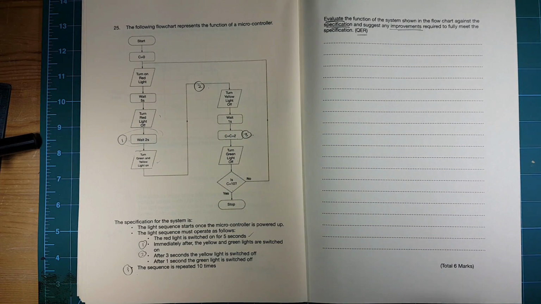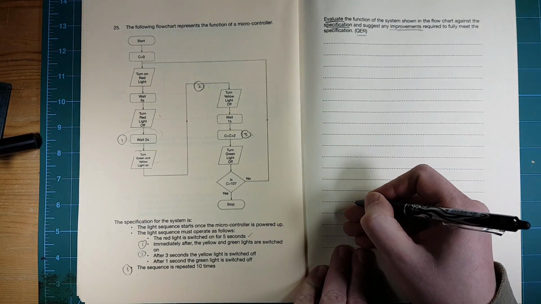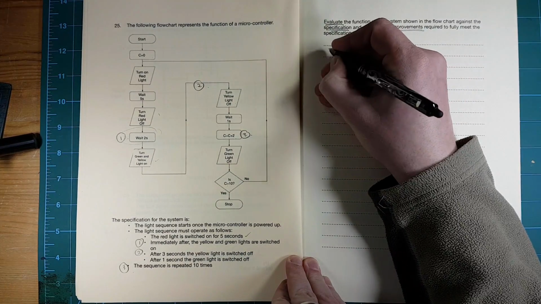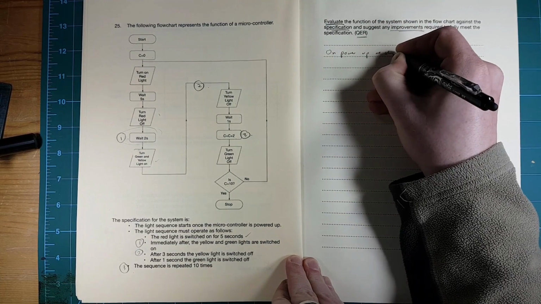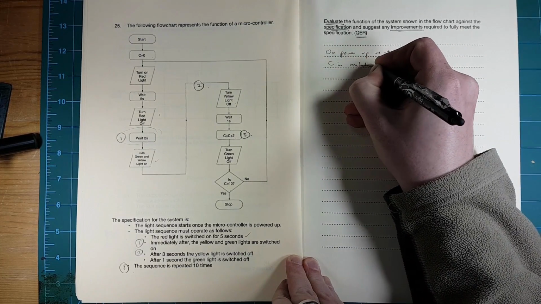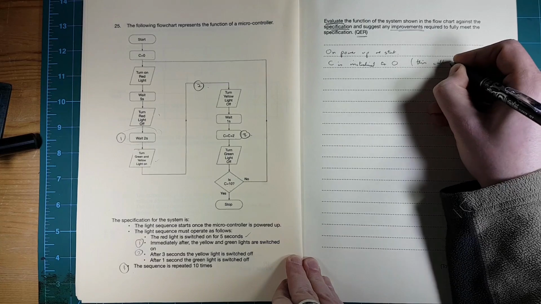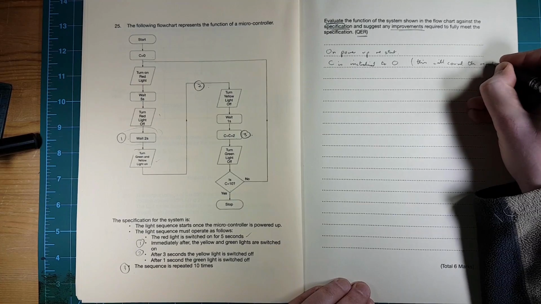Right, so how are we going to present that? Well, there are lots and lots of ways to do that. I'm going to do one way. So I'm going to evaluate it first against the specification, and then at the end I'm going to suggest the improvements to fix it. So on power up, we start. C is initialized to 0. This will count the repeats later.